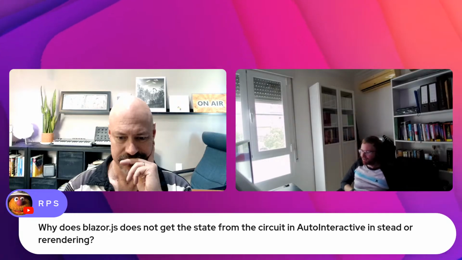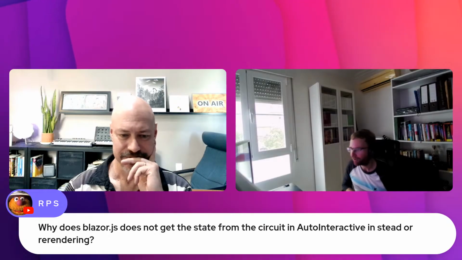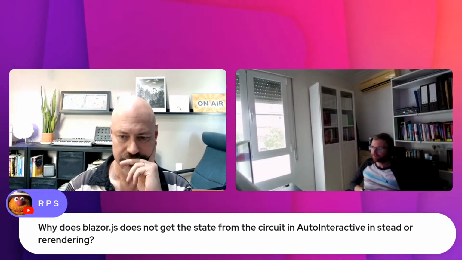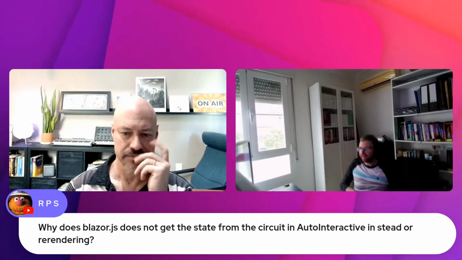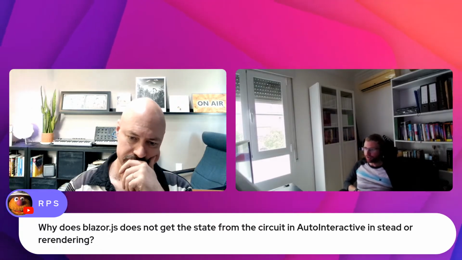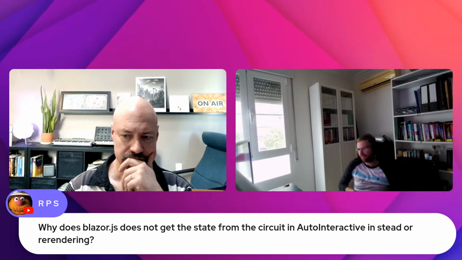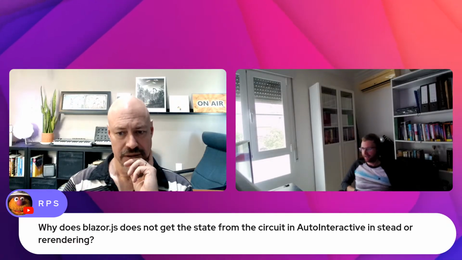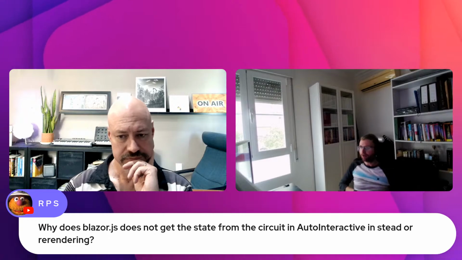I'm still not sure that I understand the question, but if we are talking about transferring the state from interactive server to interactive WebAssembly, in the case of auto components, that is another big complicated piece of work that we might tackle or explore in the future, but that we're not doing right now because it's complicated.